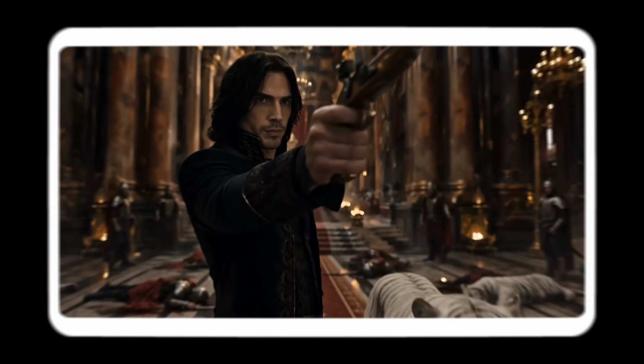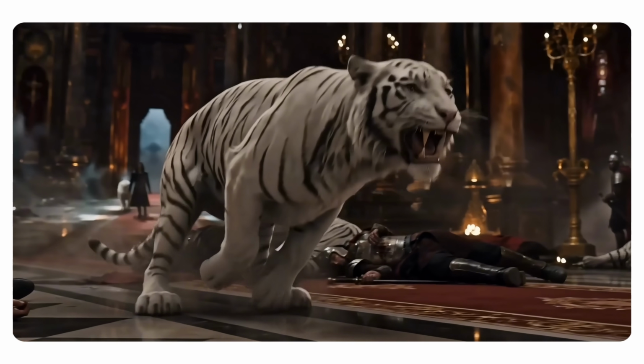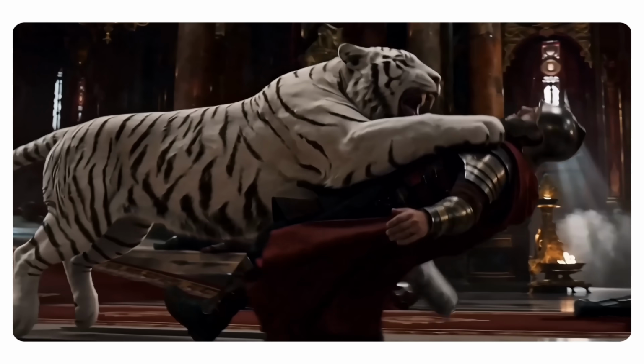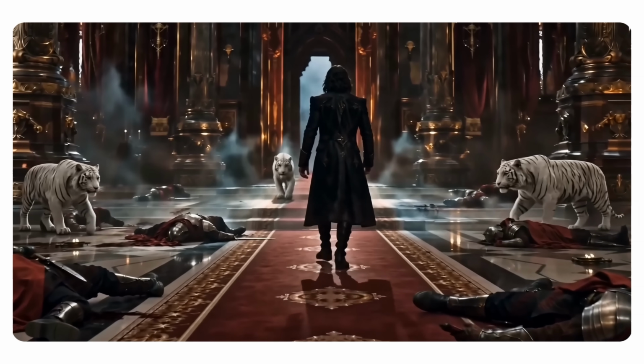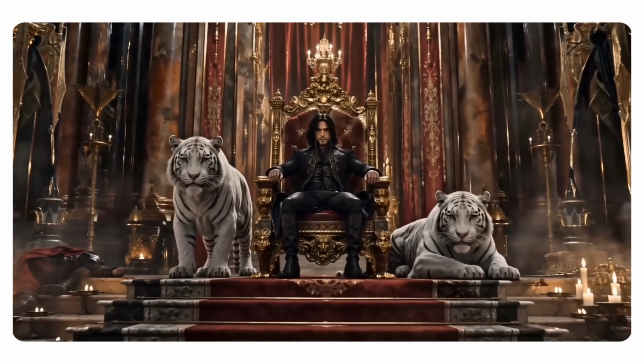And here's the result. Multiple clips fully generated from our storyboard scenes. Look at this. The white tiger stalking through the grand palace hall. Gold columns, red carpet, fallen guards.